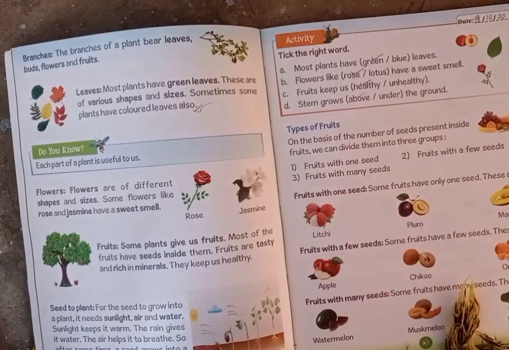Fruits have different types, my dear students. There you can see, the types are based on the number of seeds present inside the fruit, isn't it?